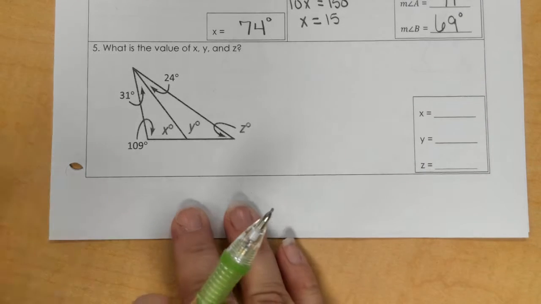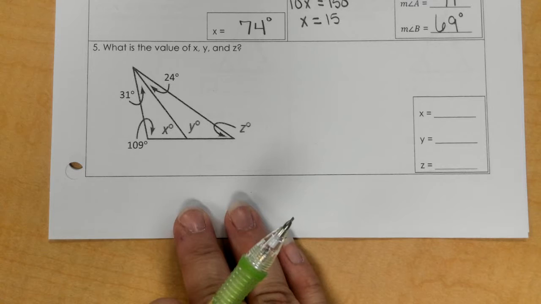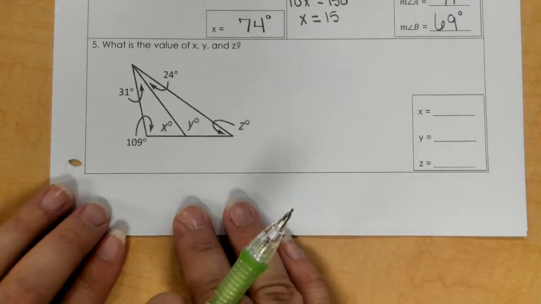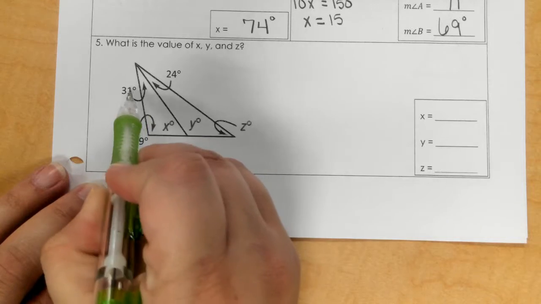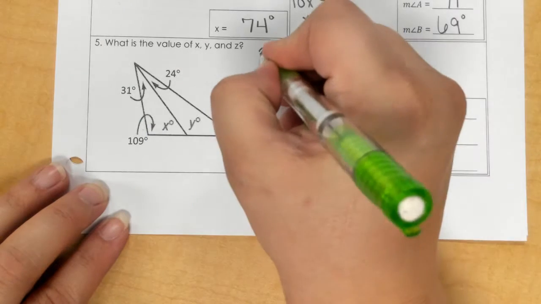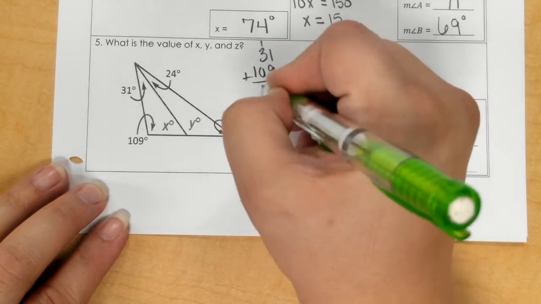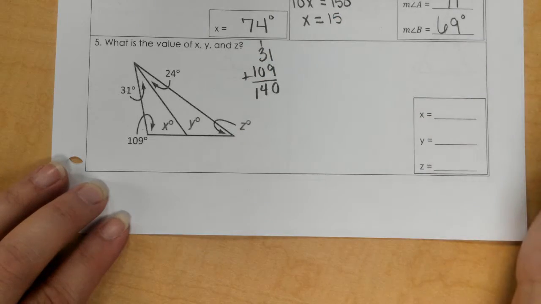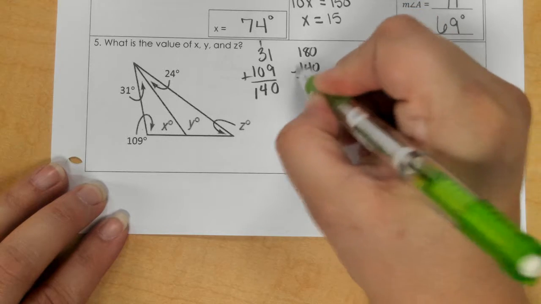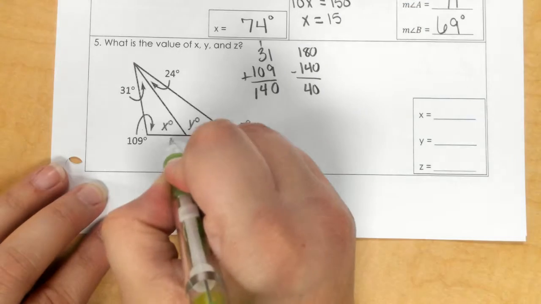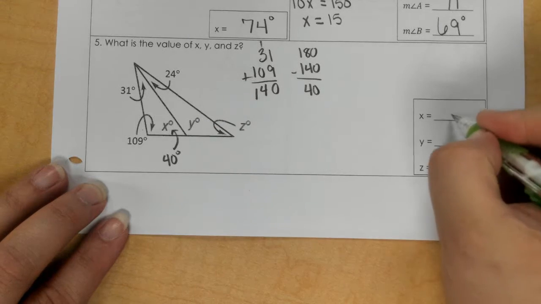Alright, in number 5, we have to do quite a few steps here. So the first step is I would find x because I'm given these two angles in this triangle. So 31 and 109 give me 140. If I subtract that from the 180 in the triangle total, we get 40. So I know that this is 40 degrees.